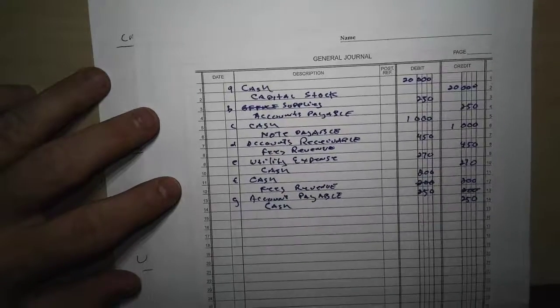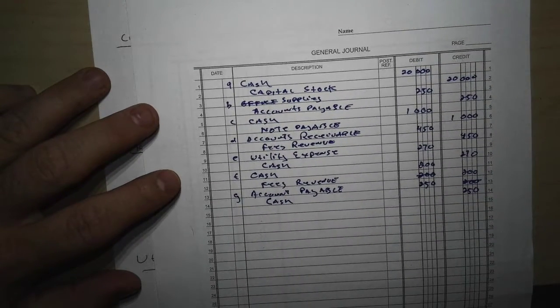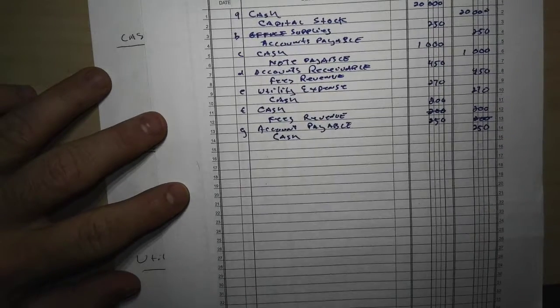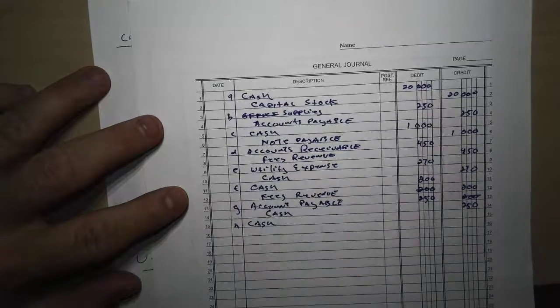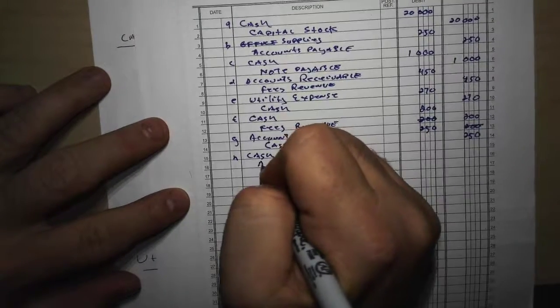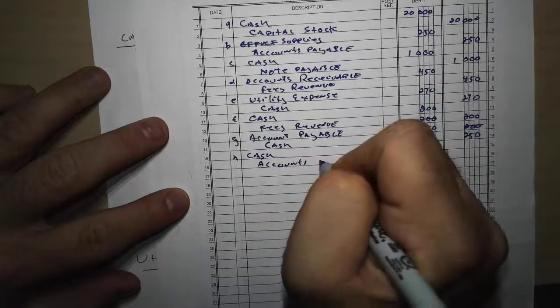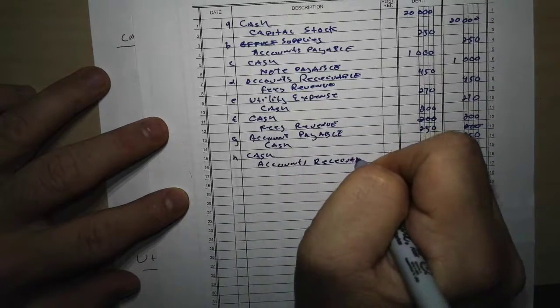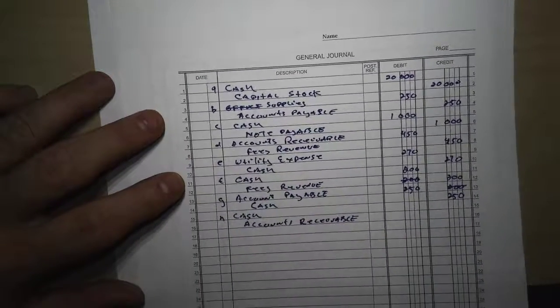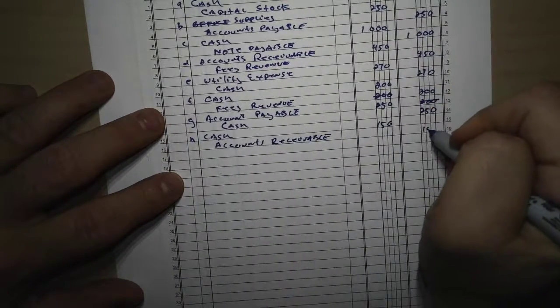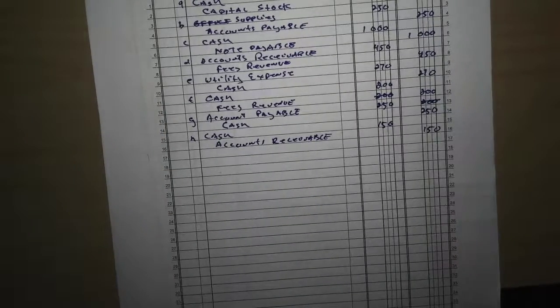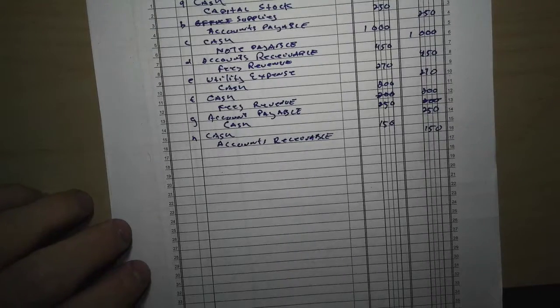All right, H: received $150 from a client who had previously been billed. So I'm getting the cash, and they are decreasing the accounts receivable, or the amount that they owed me. Whether this was the whole amount or some of the amount, that's how much we got. So we debit cash because we get cash, and we credit accounts receivable because accounts receivable is going down by $150.